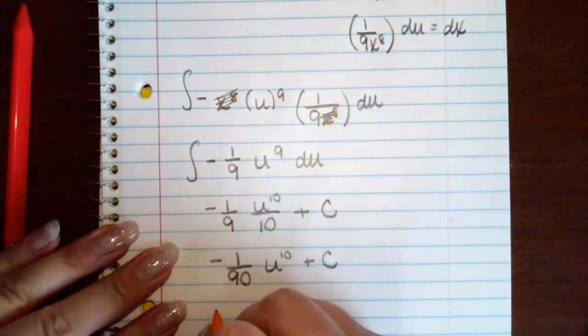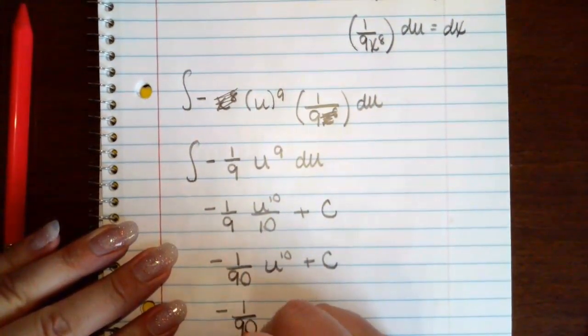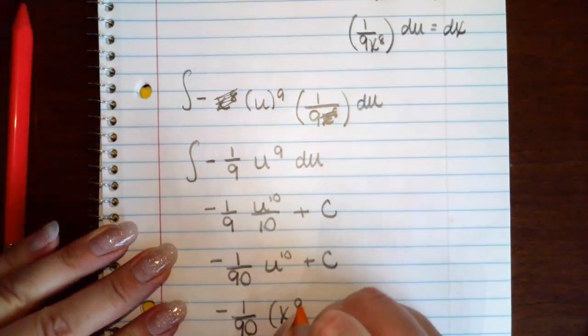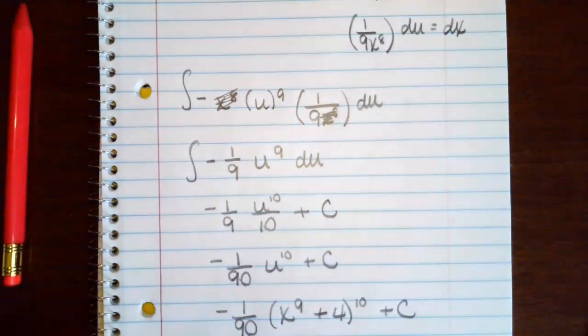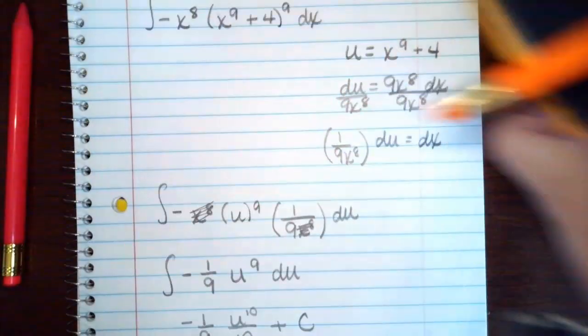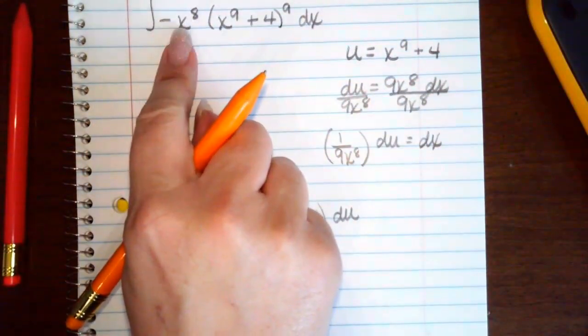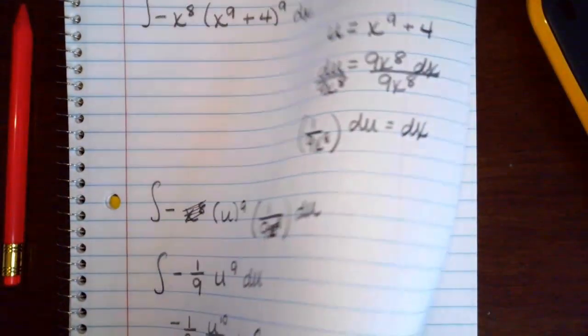So I have negative 1/90th times x to the 9th plus 4 raised to the 10th power plus big C. What we've done is undo chain rule. With chain rule, we always multiplied by the derivative of the inside. That's why this part is going away, because we're multiplying by the derivative of the inside.